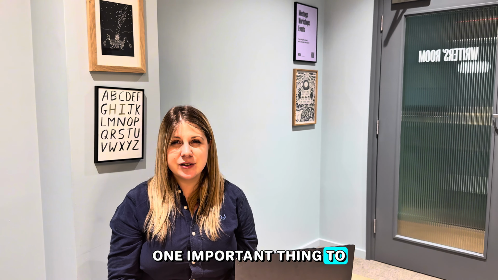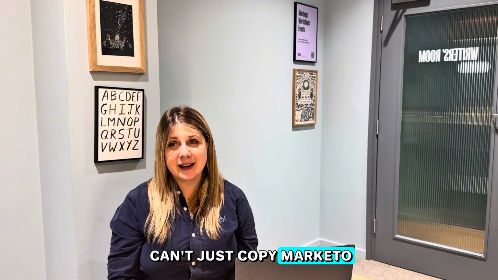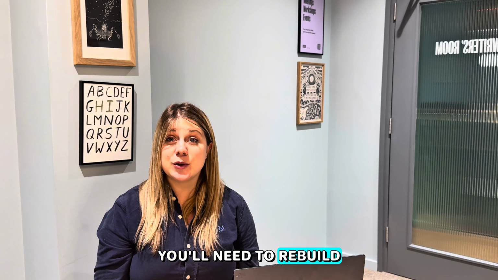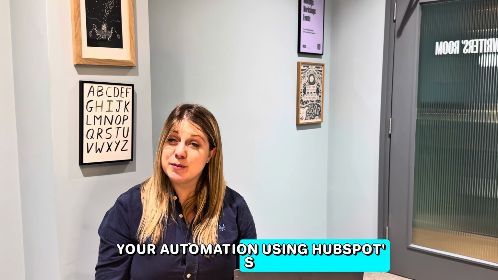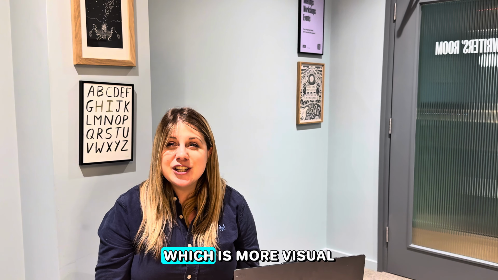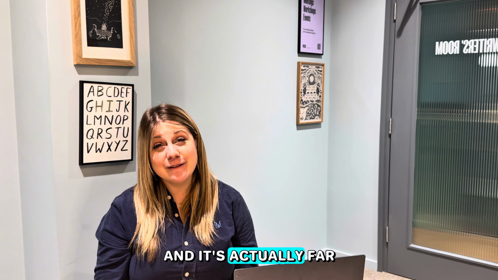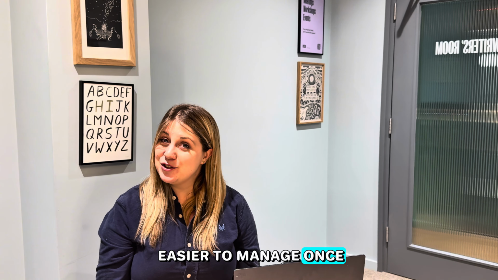One important thing to know is that you can't just copy Marketo Smart Campaigns into HubSpot. Instead, you'll need to rebuild your automations using HubSpot's workflow engine, which is more visual and it's connected to the CRM, and it's actually far easier to manage once you know how.